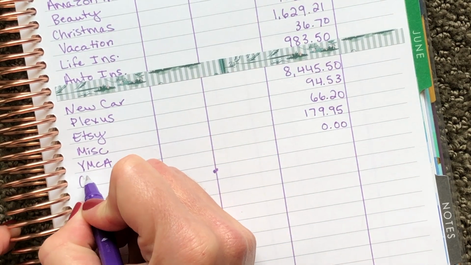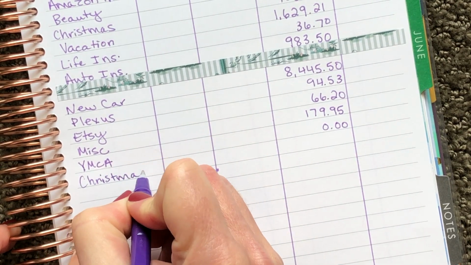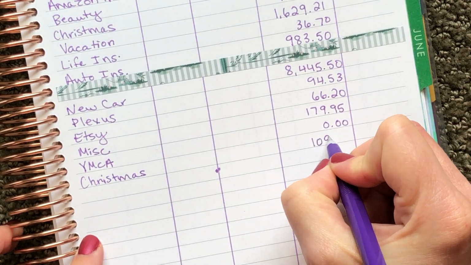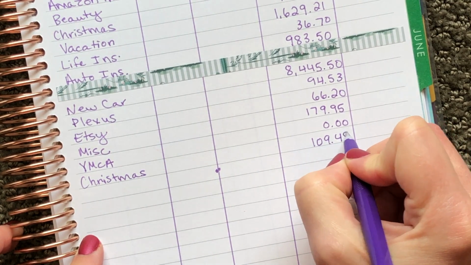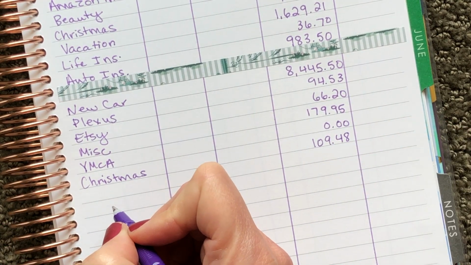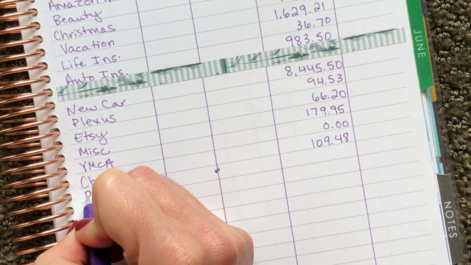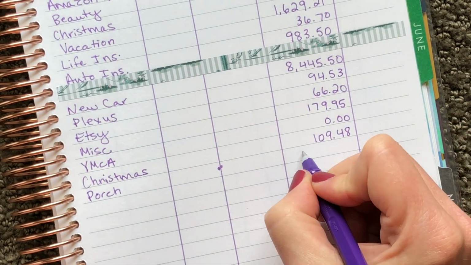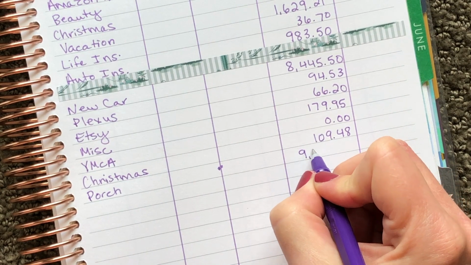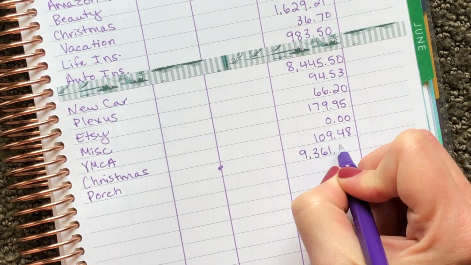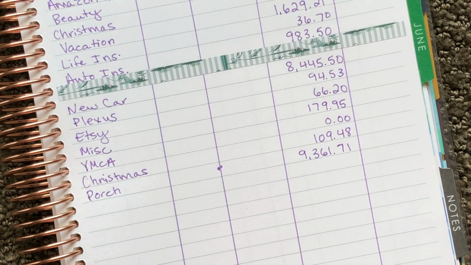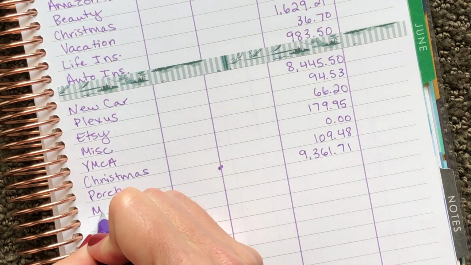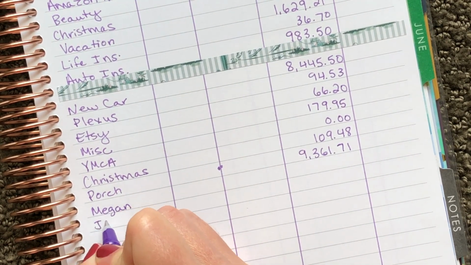We also have a Christmas fund in this account, and there is $109.48 in there. We have our porch fund, which we may yet get to do this spring. It just depends on if we can get the materials. We are so close to our $10,000 goal to be able to do that. So real close here.